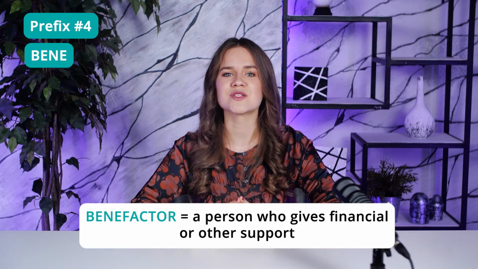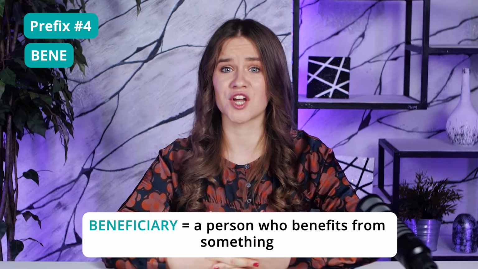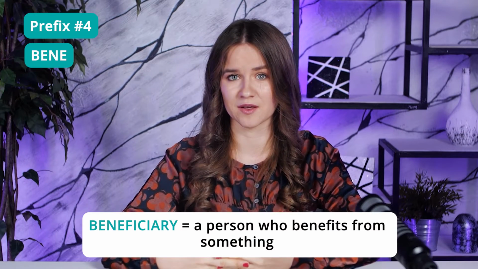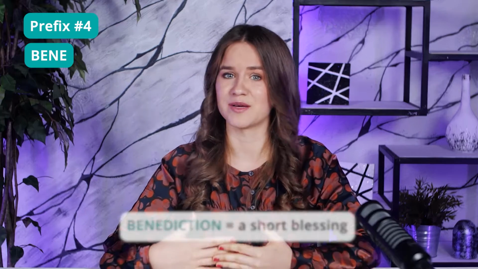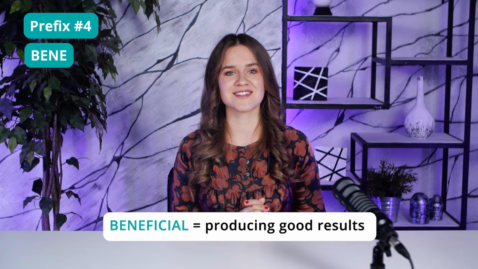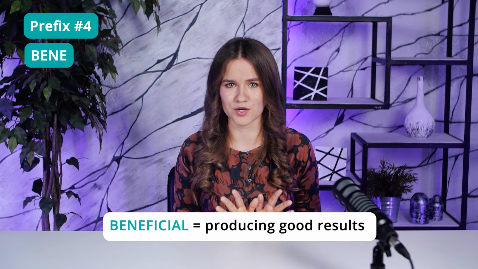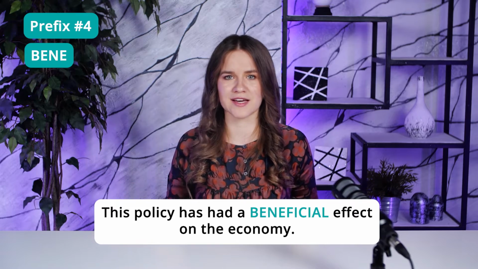Benefactor, a person who gives financial or other support. A good person. Beneficiary, a person who benefits from something. For example, the main beneficiaries of these economic reforms. Benediction, a short blessing. Again, a good thing. Beneficial, producing good results. It's a very useful word for the writing section of the test. If you want to say that something is good and produces good results, you can say it's beneficial. For example, this policy has had a beneficial effect on the economy.